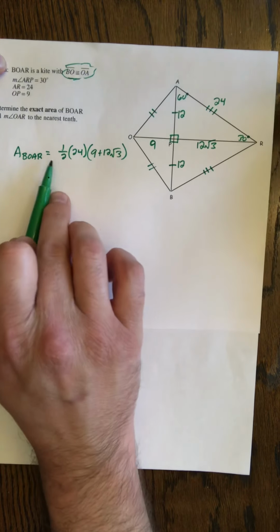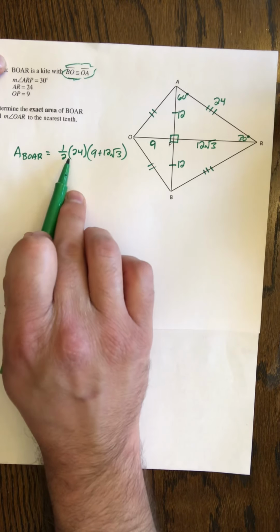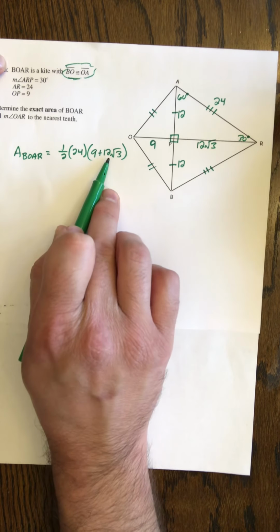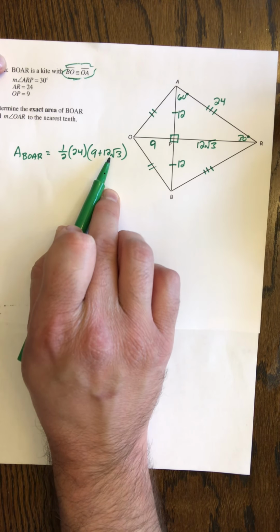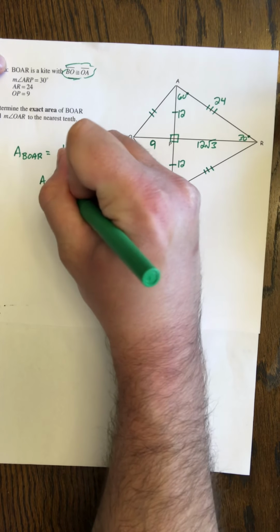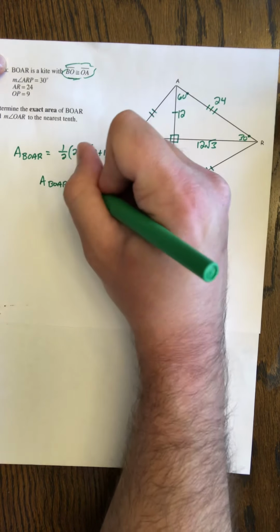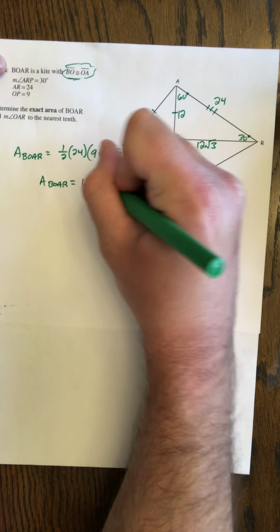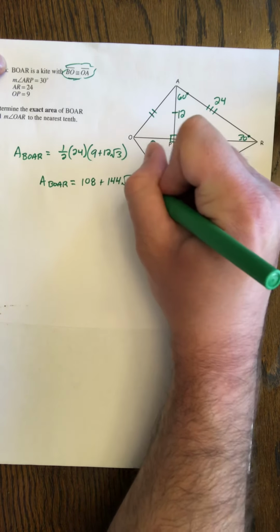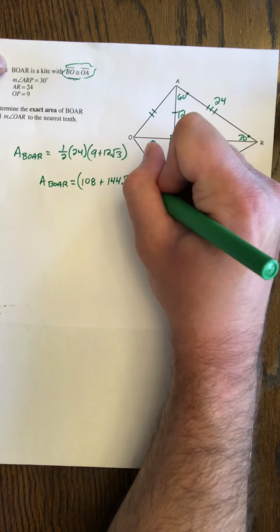Now, 1/2 of 24 is 12, so I'm going to have 12 times 9, which is 108, and 12 times 12 root 3, which is 144 root 3. So the area of kite BOAR is equal to 108 plus 144 root 3 units squared.